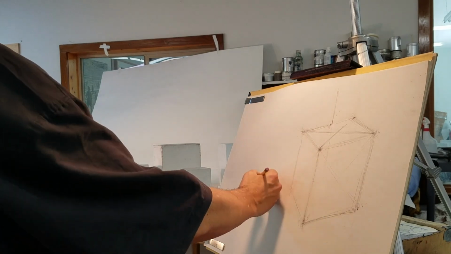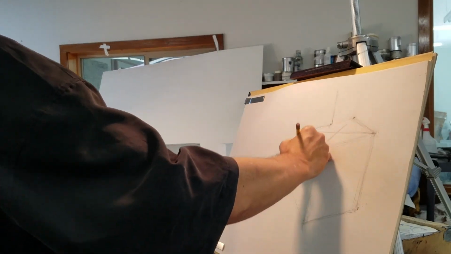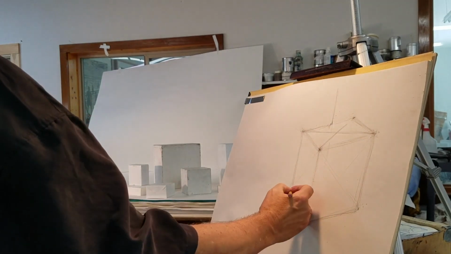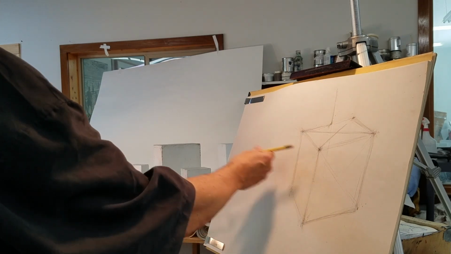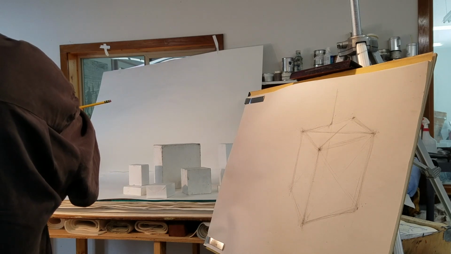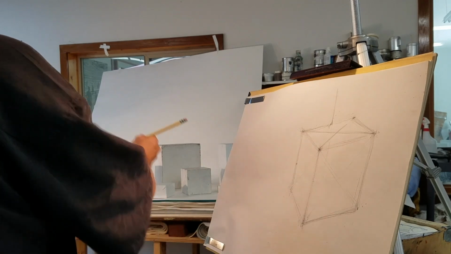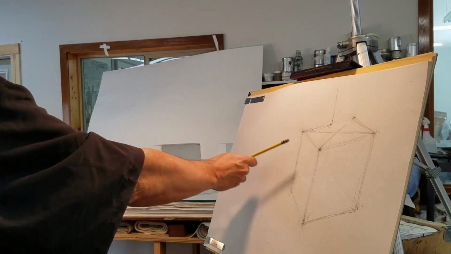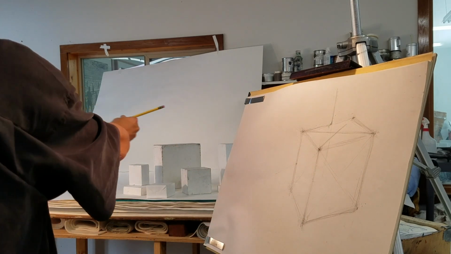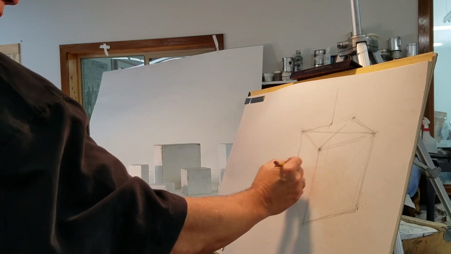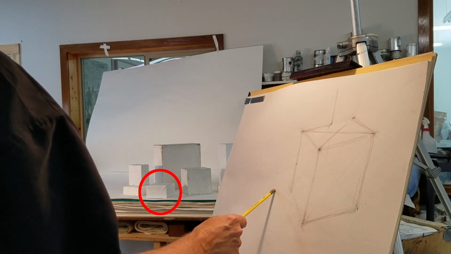Now I'm going to come over here and start drawing the bottom angle of that. Where does that line interrupt? This line I've already got established. The front line of that base of that box interrupts just below the half point, right about here. Just below the half point. And what is the angle of it? It is like this. Yeah, right about like that. Sketch that in.